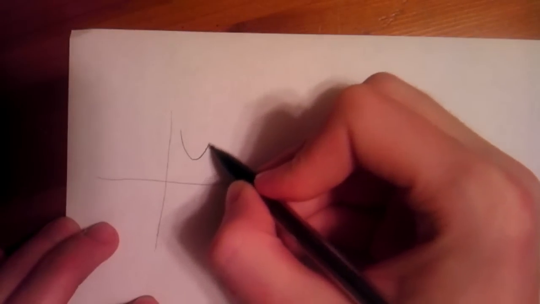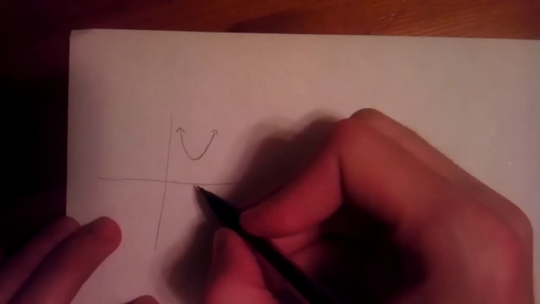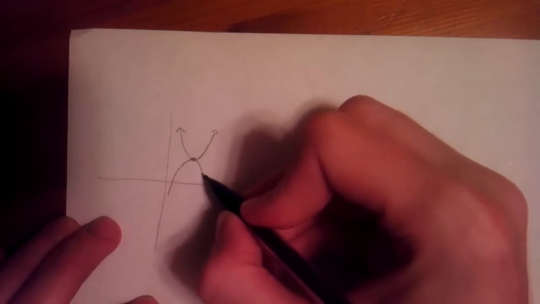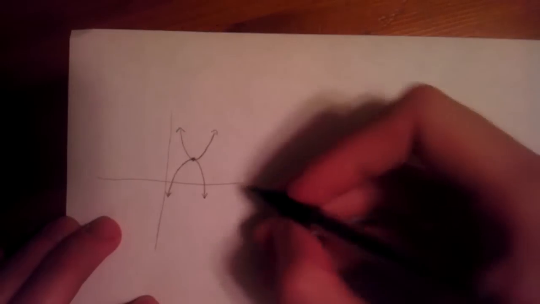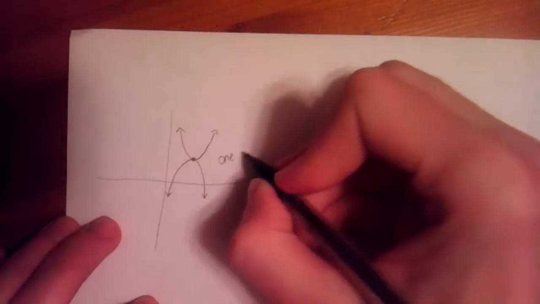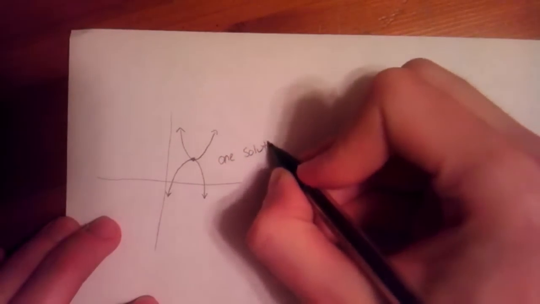So one thing that we could see when you're graphing quadratics is maybe you've got a quadratic that makes your typical parabola shape, and it has a vertex here. And maybe you've got another parabola that opens downward, such that they share the same vertex. So here we have a situation where we would have one solution. They would cross at the vertex, so that's one possibility.